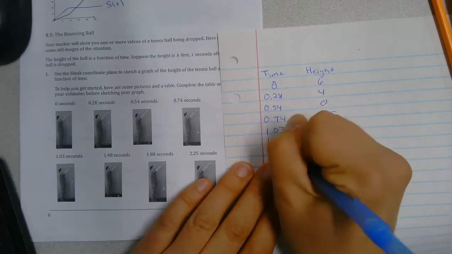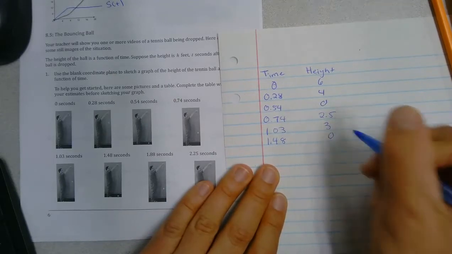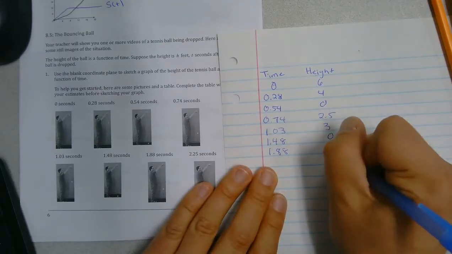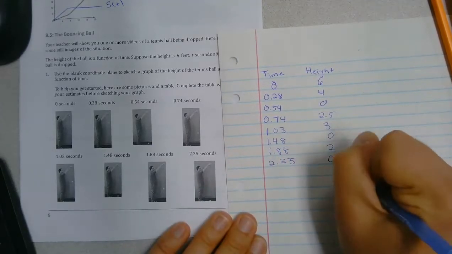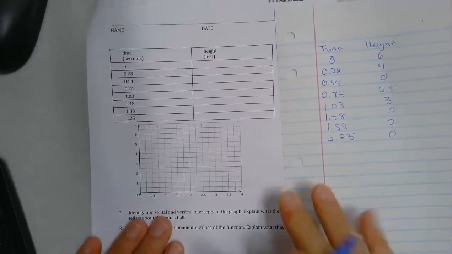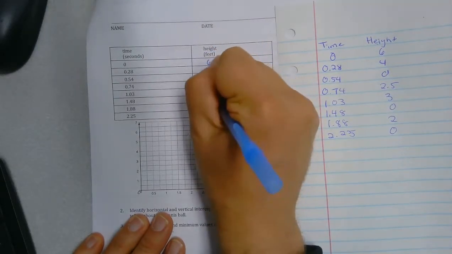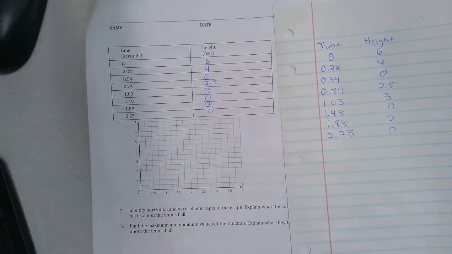And then at 1.48, the height seems to be about back at 0. And then 1.88, the height seems to be at 2. And 2.25 seconds, the height seems to be at 0 again. So what we're going to do now is just copy down those numbers on our table. So we have 6, 4, 0, 2.5, 3, 0, 2, and 0. And then we're going to make a graph of this function.